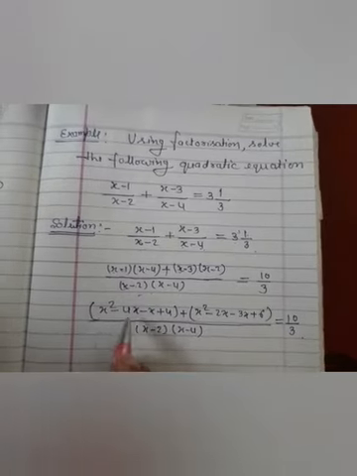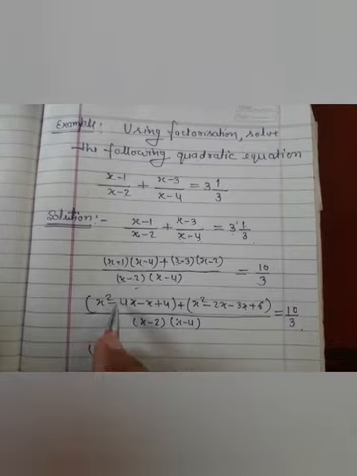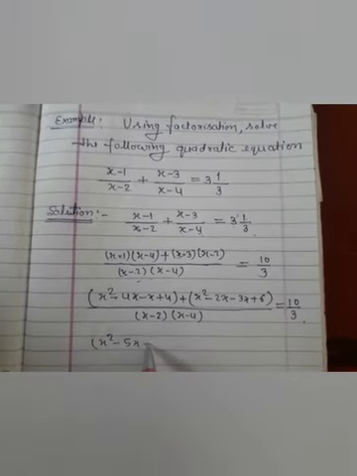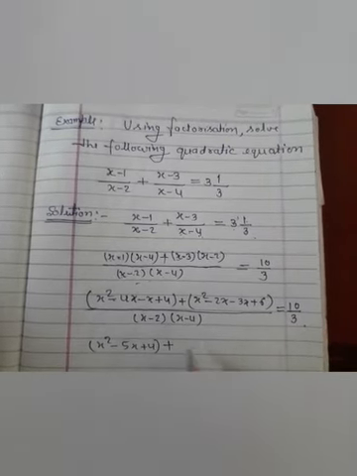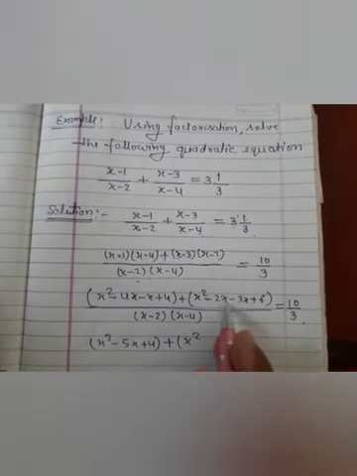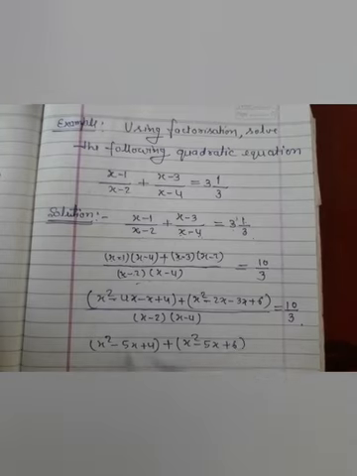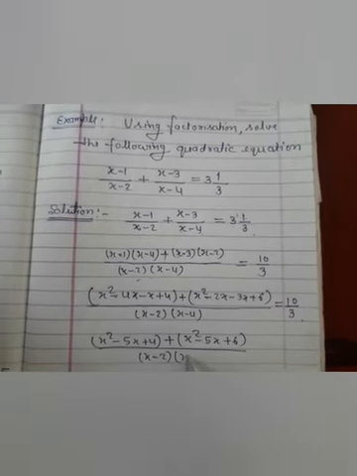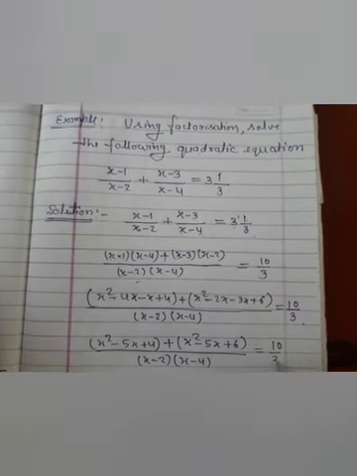Clear? Now this one is right again: x square minus 4x minus x minus 5x plus 4, and this one is x square minus 3x minus 2x, minus 5x plus 6, upon x minus 2 and x minus 4. This is equal to 10 by 3.